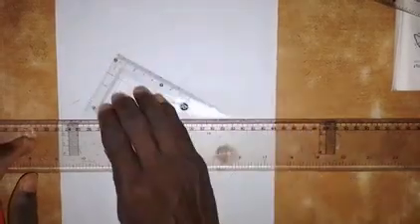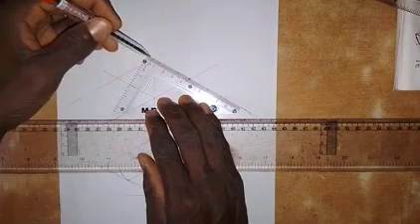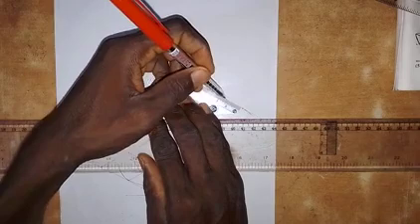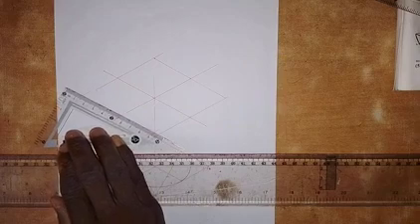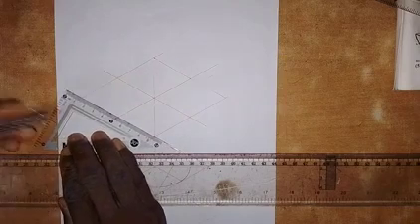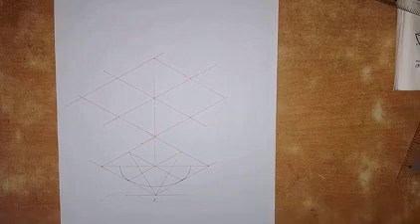Then I will set like this, coming to this point, and draw a line to meet these two lines. I will also come to this point here and draw a line from here to here. Alright, so we have the square, of length 80 millimeters, as we are told that the external diameter is 80 millimeters.